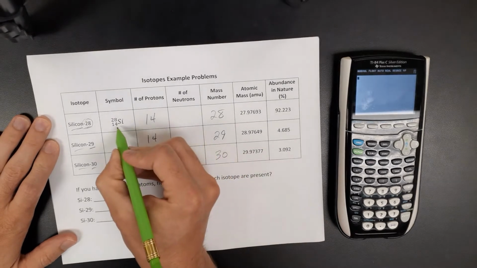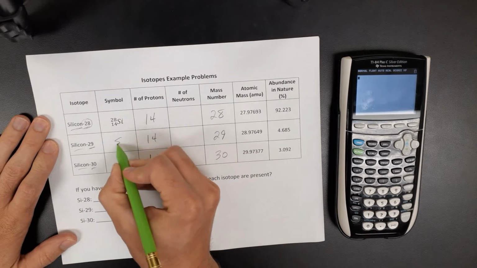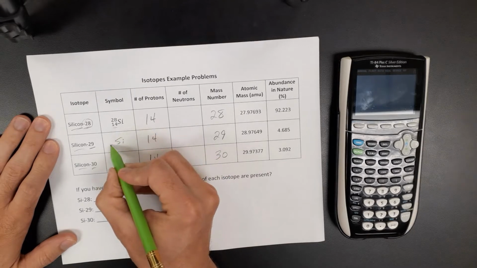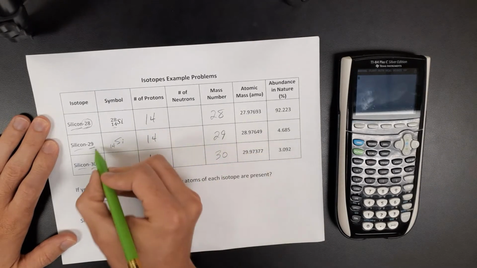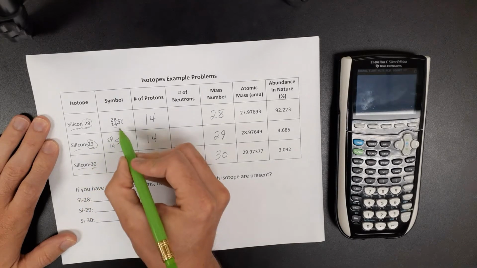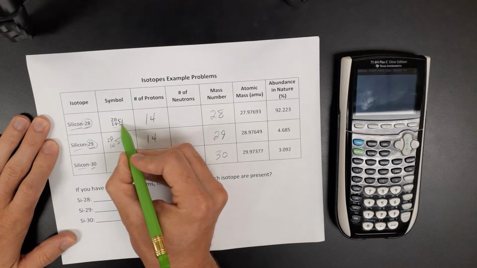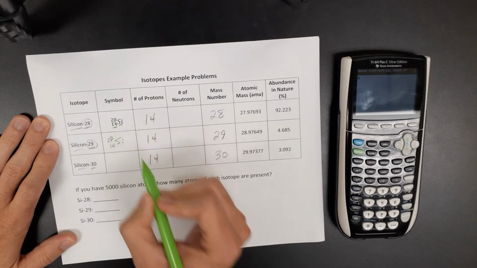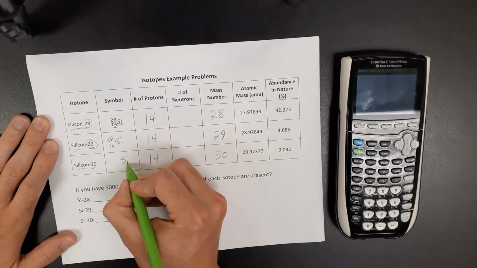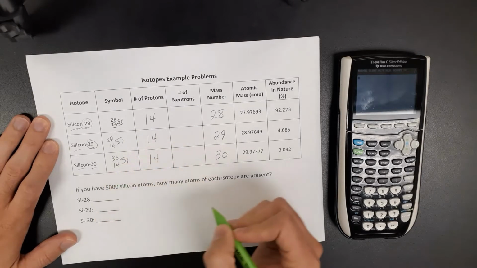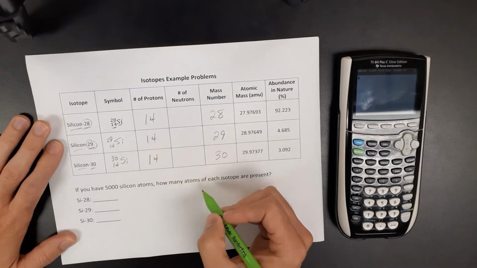And you see that when you write out a symbol. So silicon is always Si. It's got 14 protons. And in this example, its mass number is 29. So these symbols are always the element that you find on the periodic table, the atomic number, and the mass number up here on top. So this last one, this silicon 30, still has 14 protons, but a mass of 30.